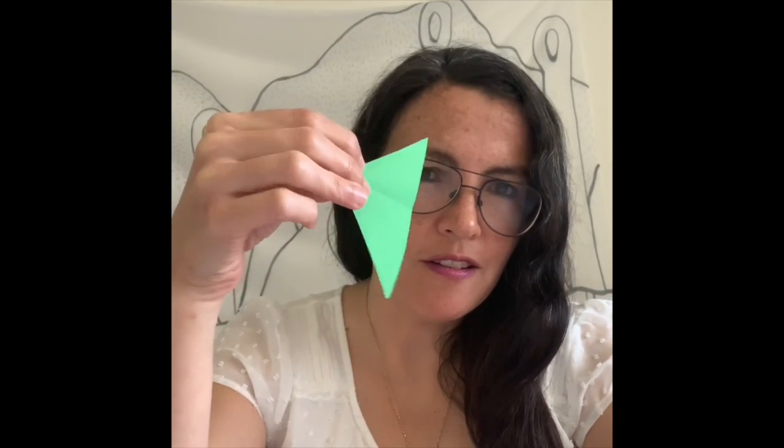Organic. What about this triangle? Geometric shape, yes. And what about this flower? Organic, yes. So, are you ready to get started?